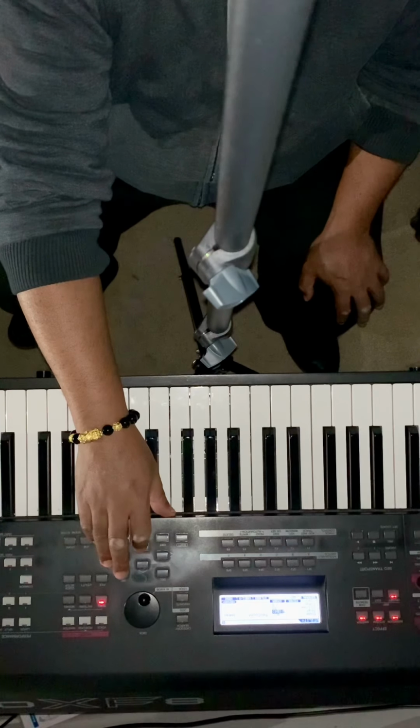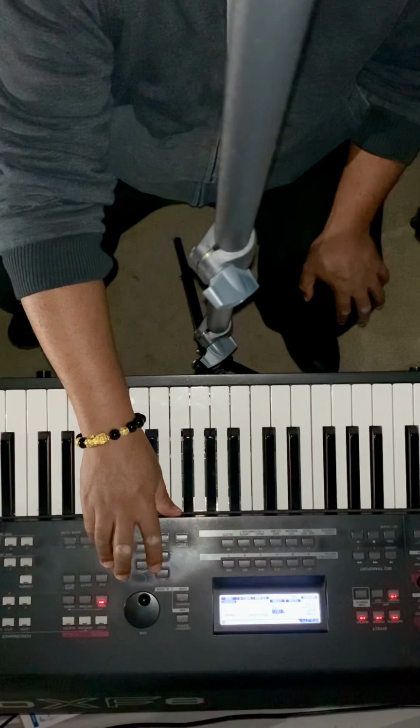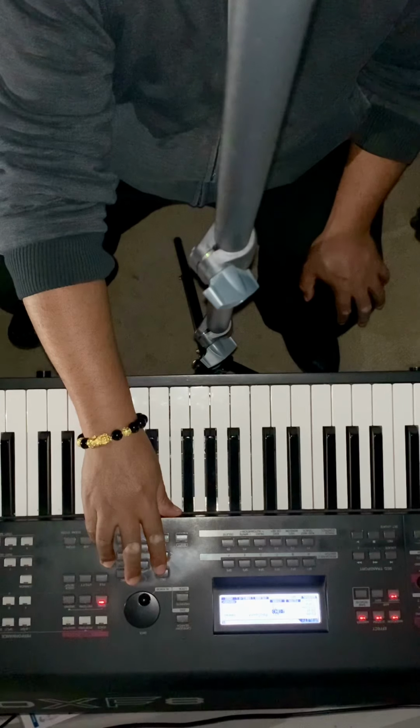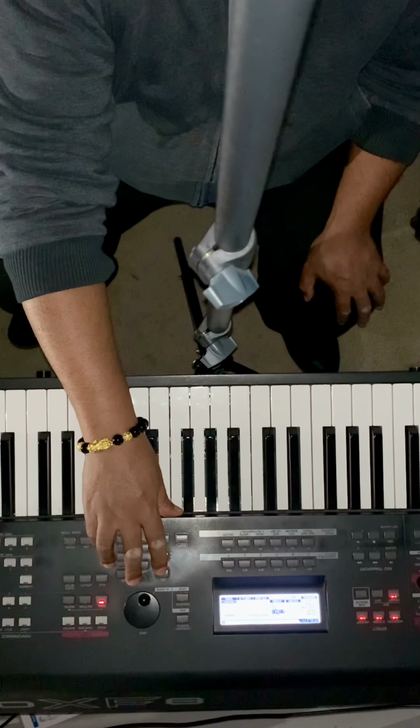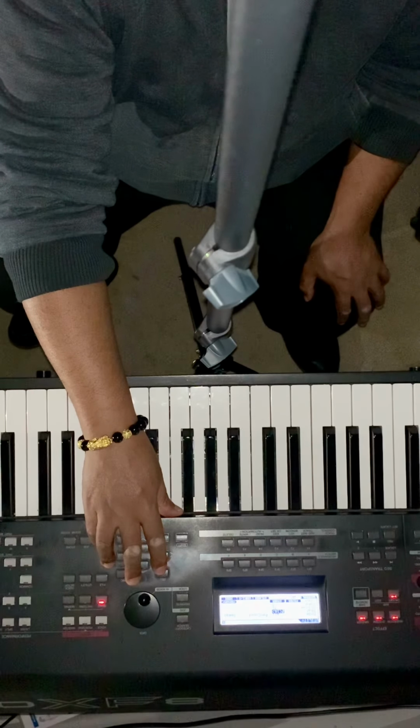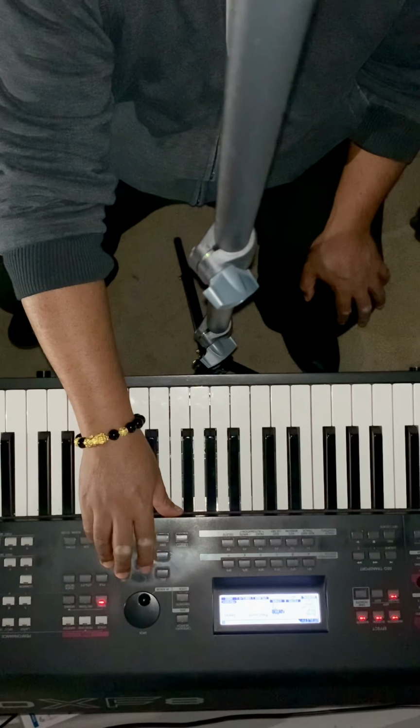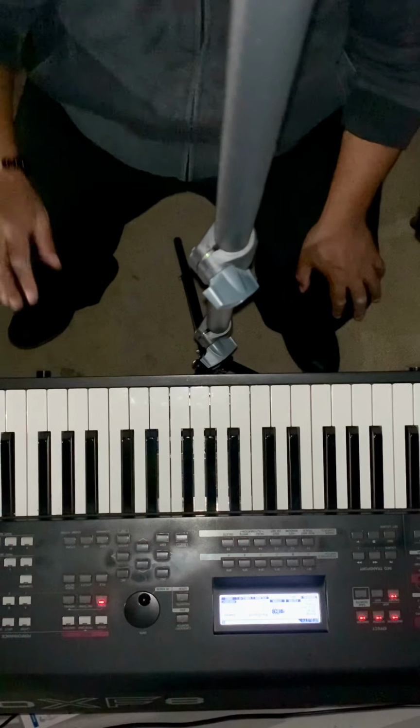If you go down 1, you can change how it, if it's quarter notes, like here, half notes, eighth notes. You can change how it counts in. Okay, that's 16th notes there. That's 8th notes there. And there's a quarter notes.